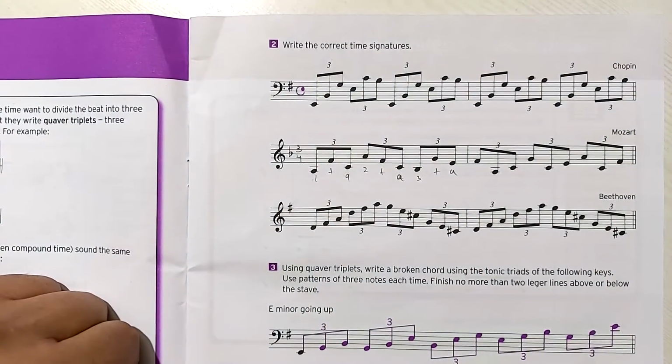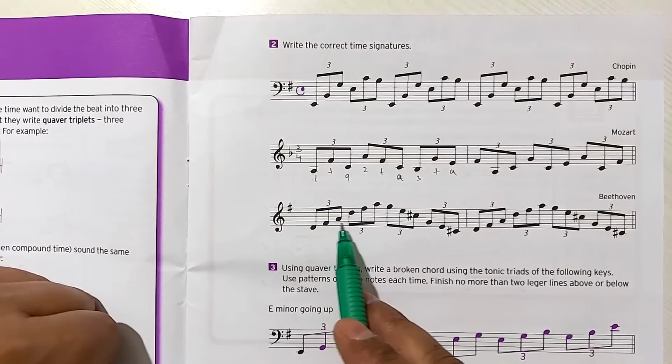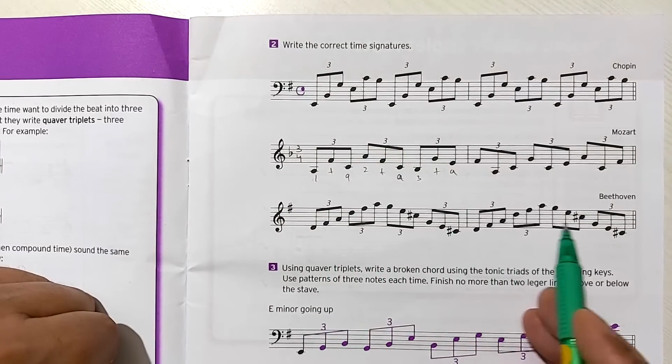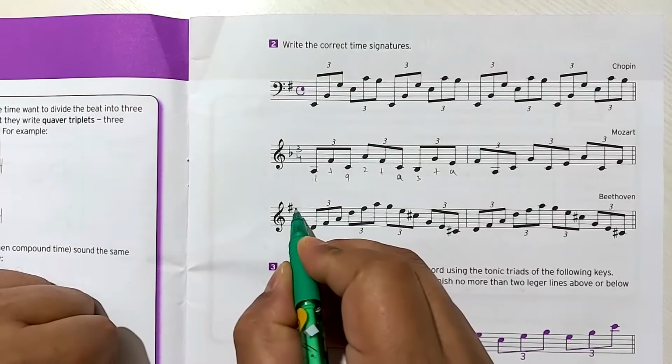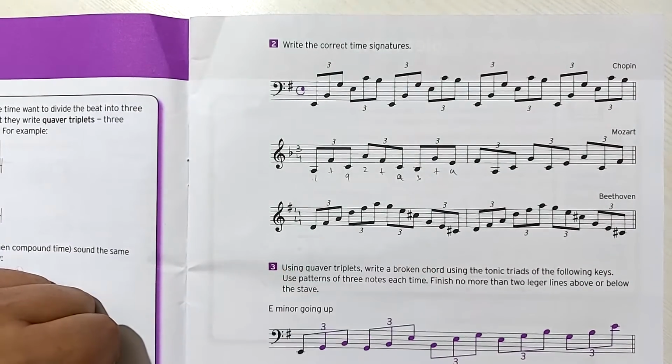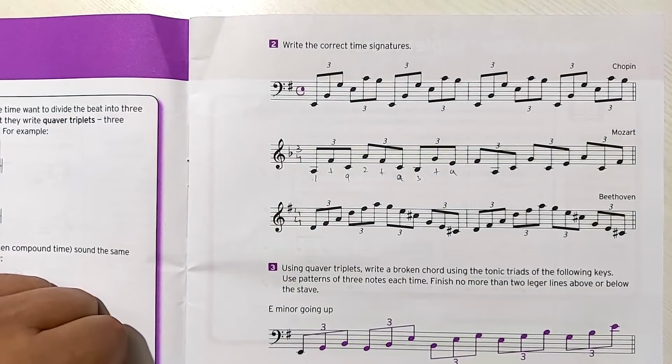That's the time signature. Okay, next one, you can see there are 1, 2, 3, 4. 1, 2, 3, 4. So 4 triplets in one bar. That means this is 4 by 4 time signature, or a common time signature, same thing.